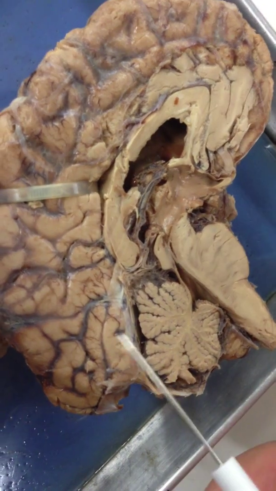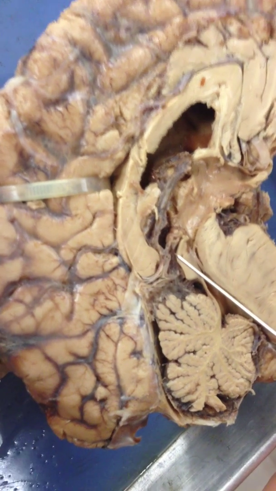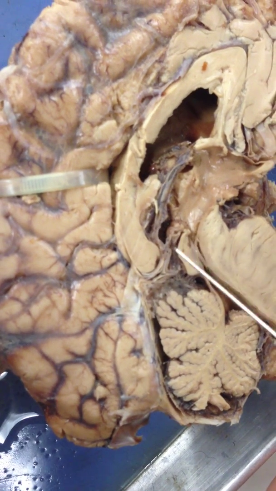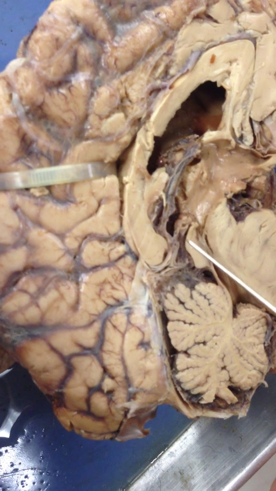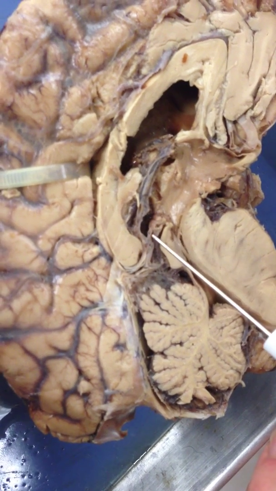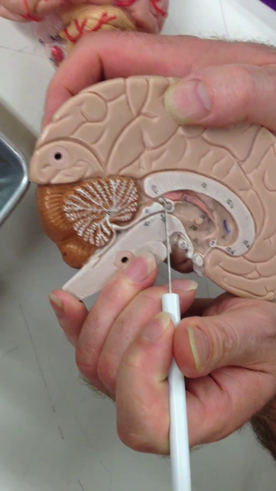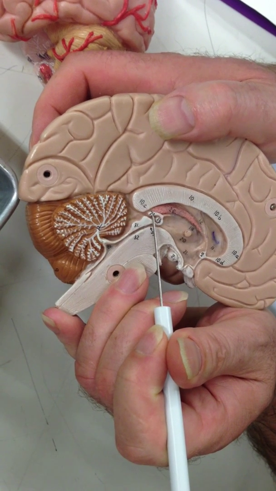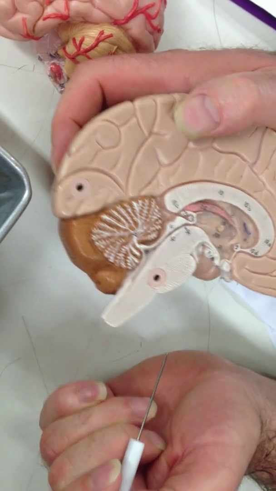Pineal gland. So the pineal gland is right here. You can't really see it, it might be on the other half, but it's right above the superior colliculi. So it's like right here. So in this one, it's right here. See, right above the superior colliculi, right here.